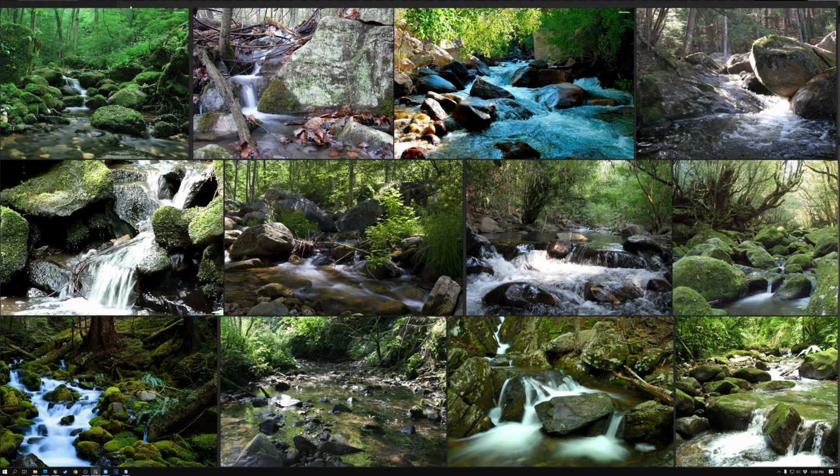So to get our bearings on what we're trying to work on, let's jump back into PureRef, our reference photo software, and take a look at some of the reference images that we've created. I think that you can see from these images that the biggest, most prominent feature that we're looking at here are rocks. These streams and creeks are just completely filled with rocks. And so let's start there.